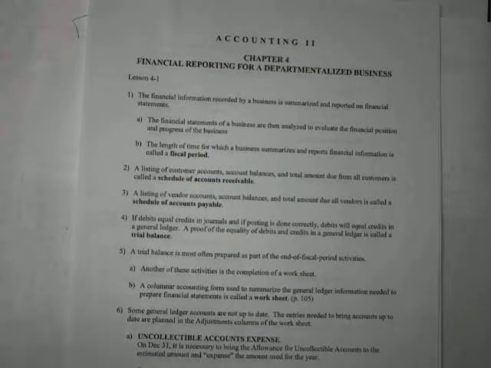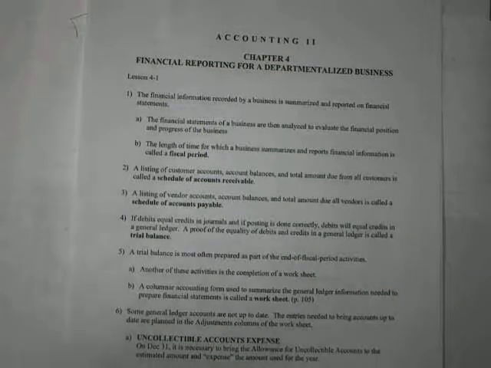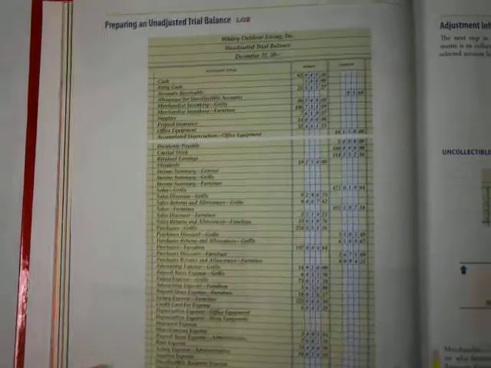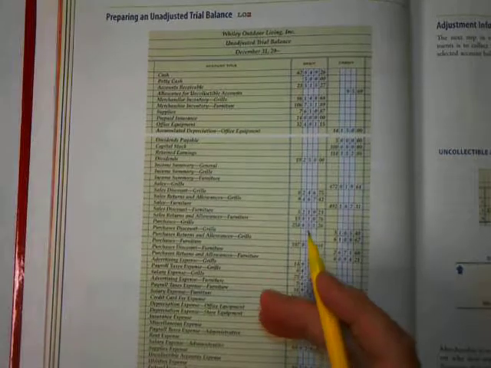And then once everything has been journalized and posted, and we've got our ledgers up to date to that point, then we need to create an unadjusted trial balance. Basically, this is the beginning of a worksheet.